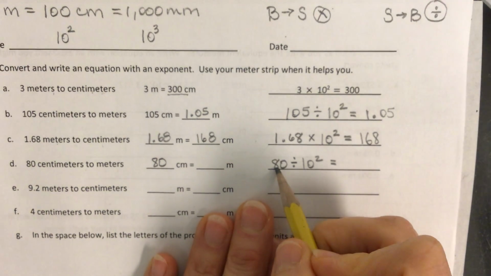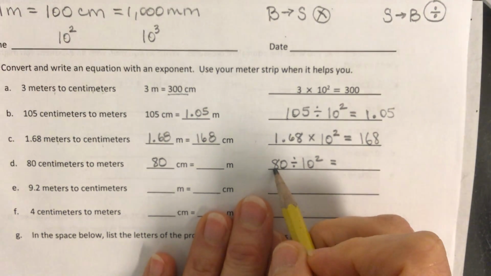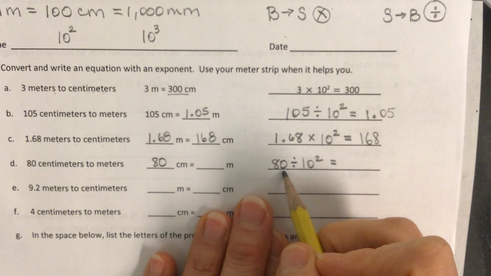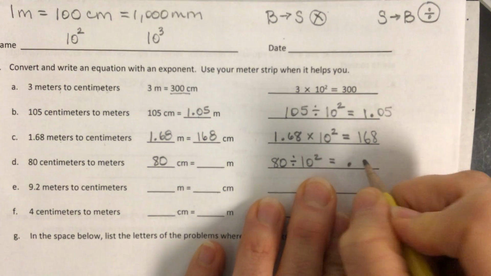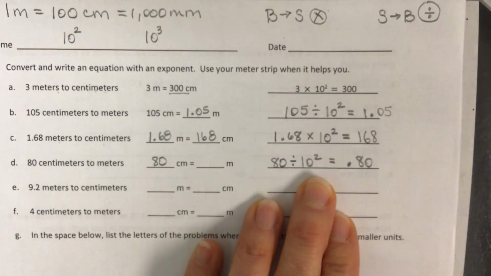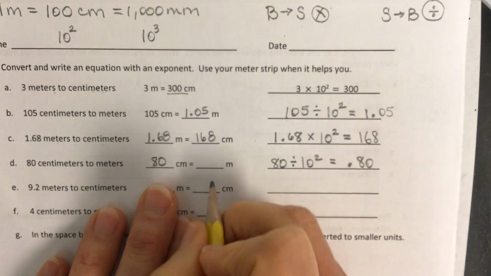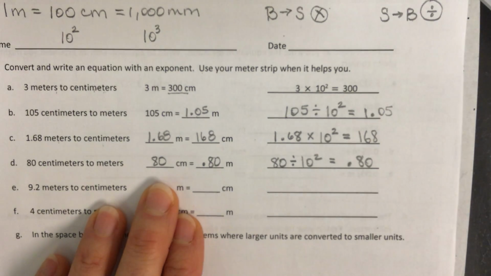Okay, so the 8 gets 2 places smaller because I'm dividing. So it moves down to the ones, down to the tenths place, past the decimal. So the 8 moves to the tenths place, and the 0 follows. So my answer would be 0.80 meters.